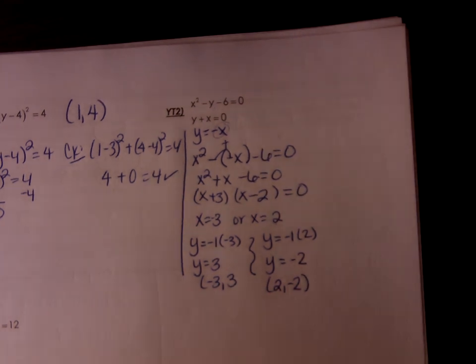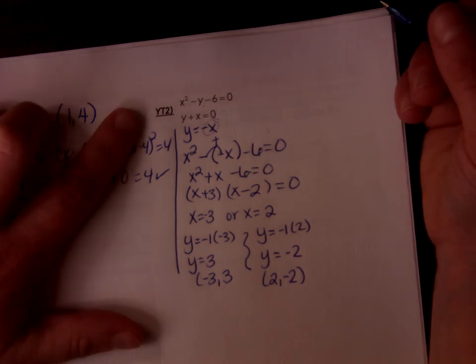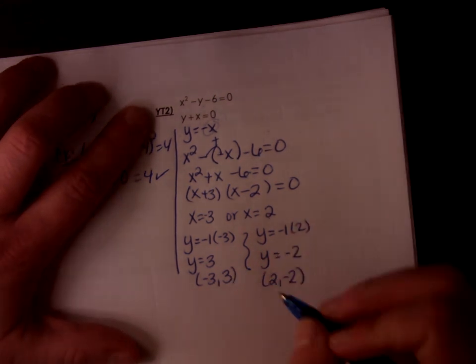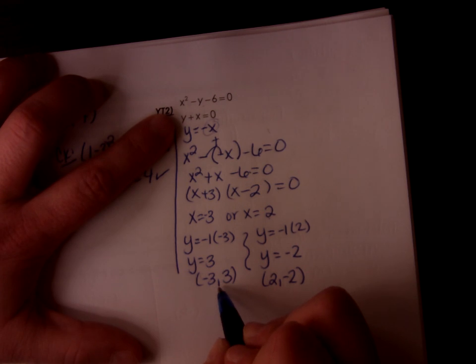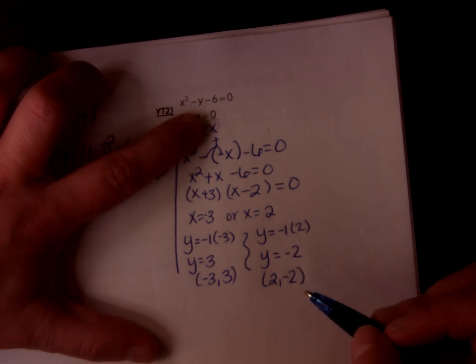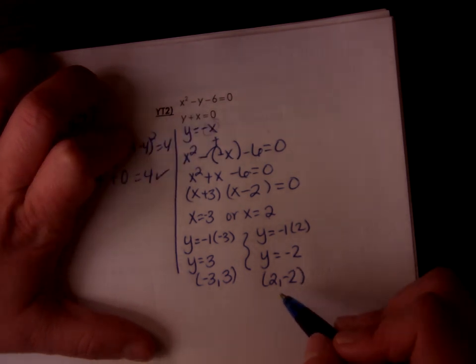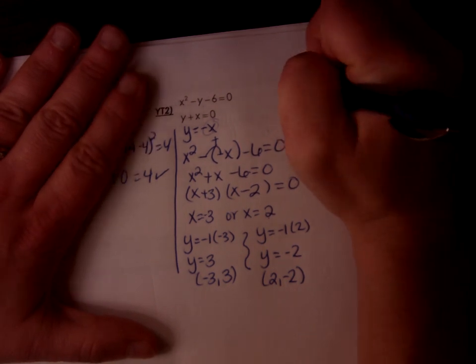And I'm going to substitute these ordered pairs back into the other equation because I can already tell that 3 plus negative 3 equals 0 and 2 plus negative 2 equals 0. So I already know it works with the second equation because I used it. So now I'm going to work with the first equation or the other equation.